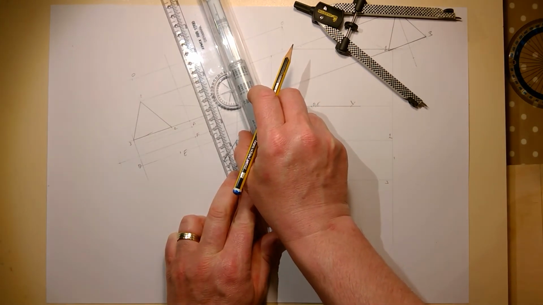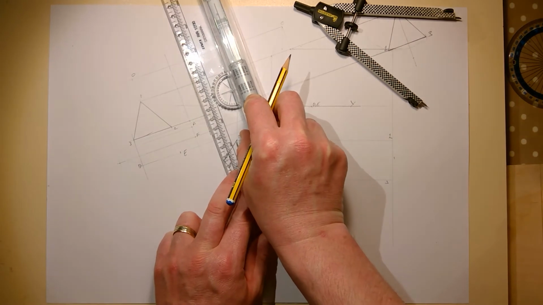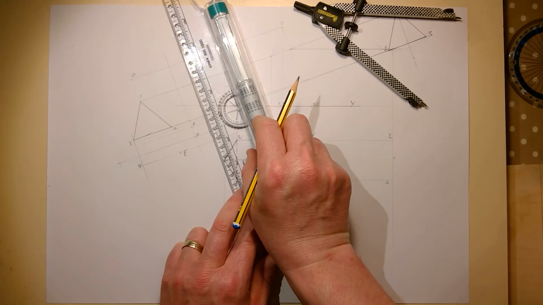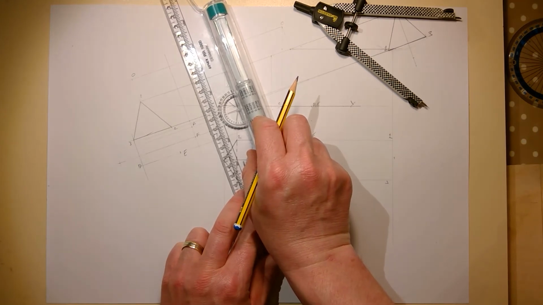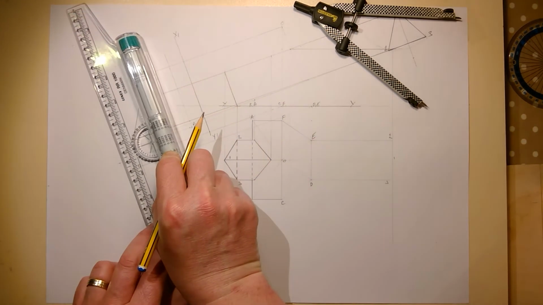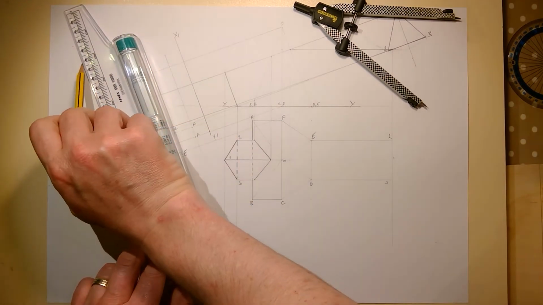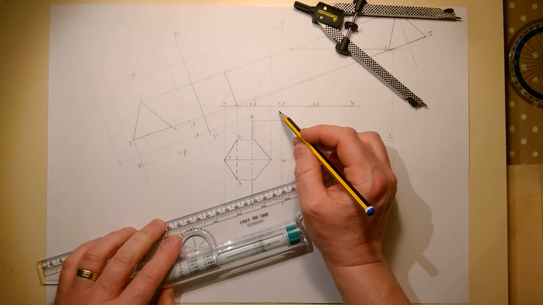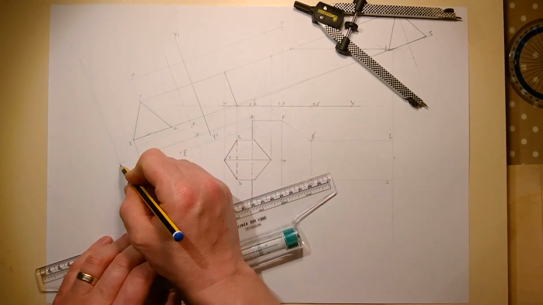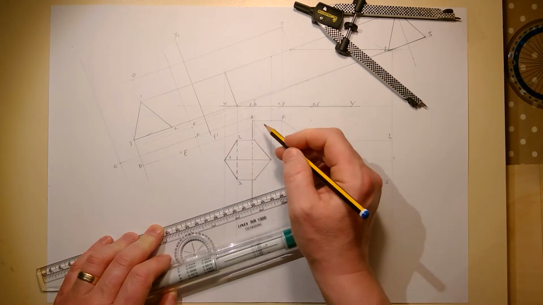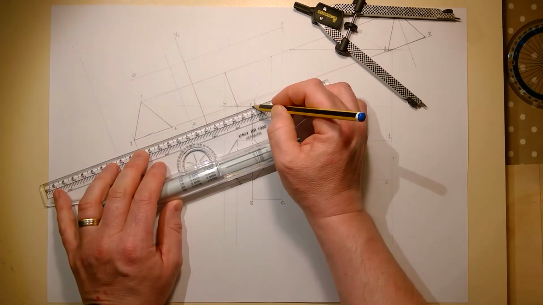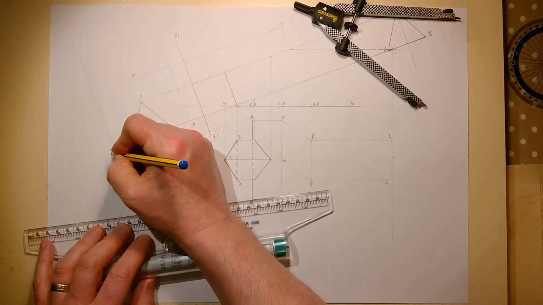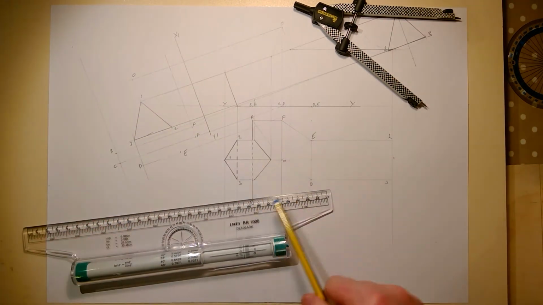So again, I'm just taking the distance and marking it from my x1, y1. Again, that's for the lines B and C. So that's C. I'll just extend B's line. And that's B.